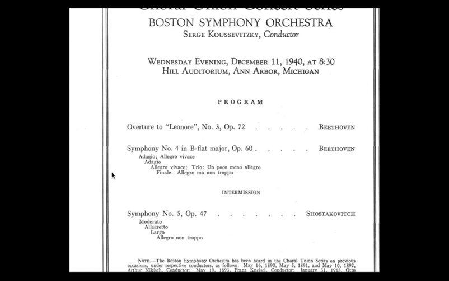Okay, so let's say you thought there were more pieces than 3. You probably were counting what are called the movements. So take a look at the second piece by Beethoven here, the symphony. Typically, a symphony is made up of 4 movements. Now, a movement is a part of something bigger. It might sound complete in itself.